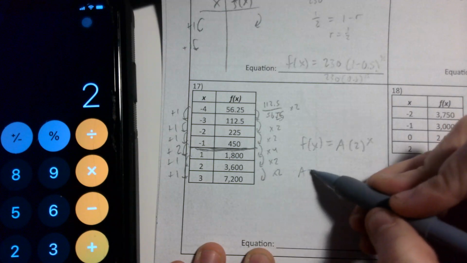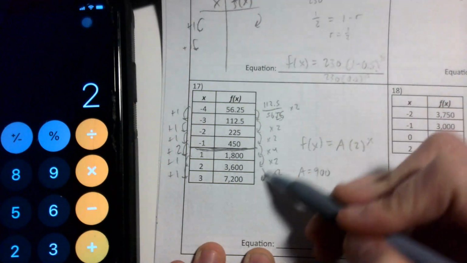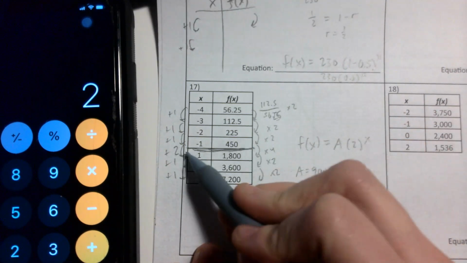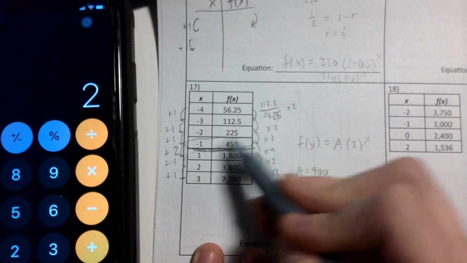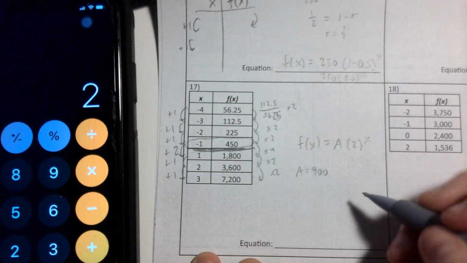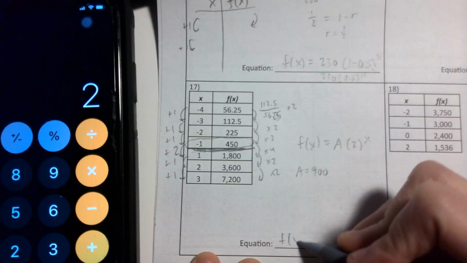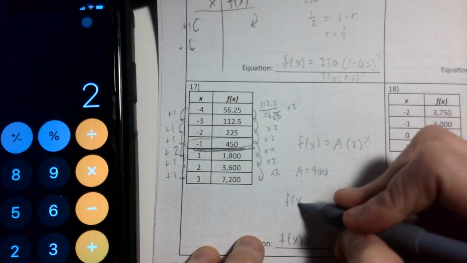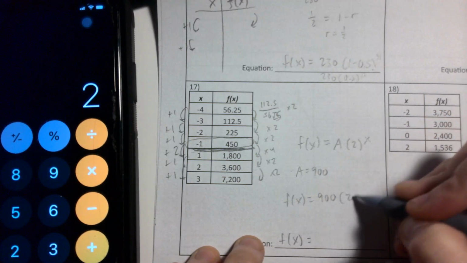So we know that a equals 900 because we found the pattern, right? We're doubling each time. And so that means even though we can't see it on the chart, if we start at -1 and we go plus 1, then we need to go times 2. So we have f of x equals 900(2) to the x.